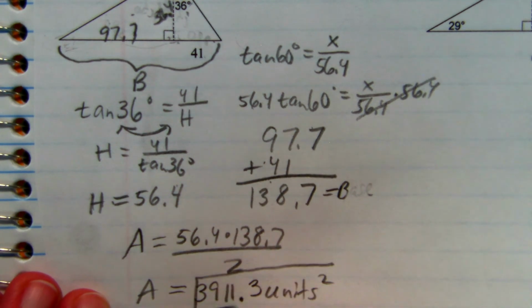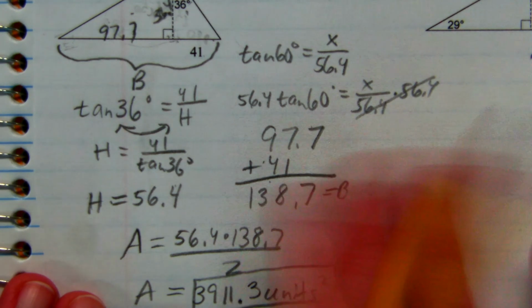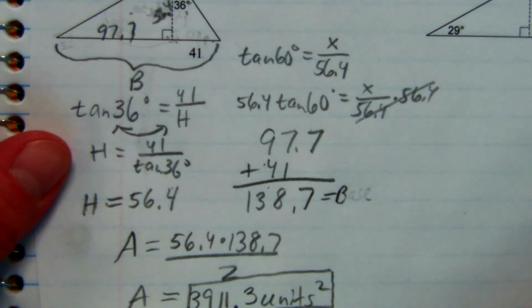I was just about to say how I hated that. I know, we don't have feet squared or inches squared, so we'll just call it units squared. It'll be fine. Okay, so let's go ahead and look at number 4.